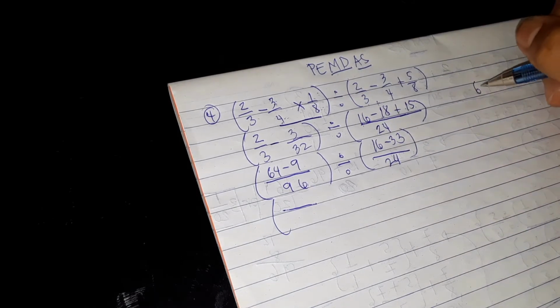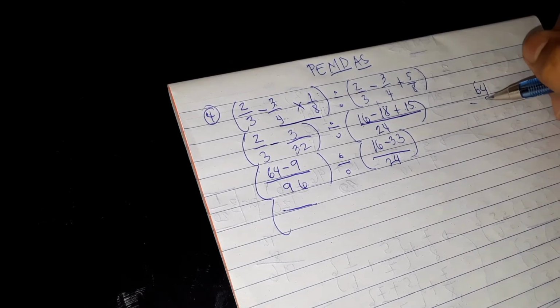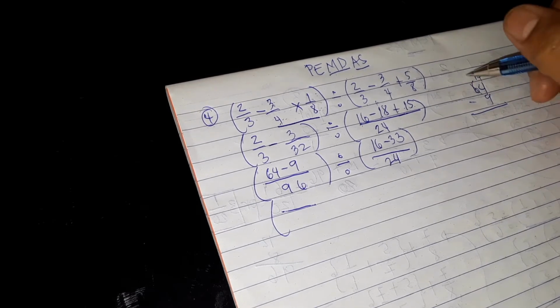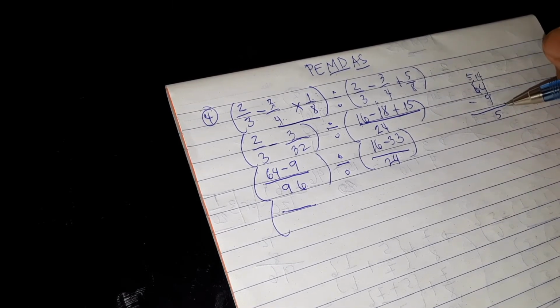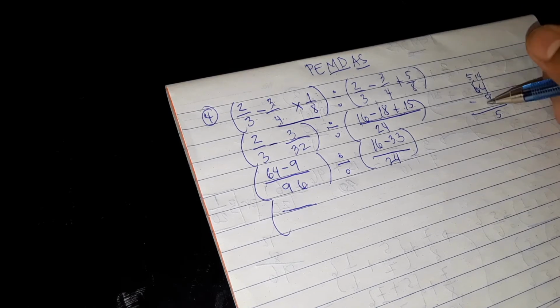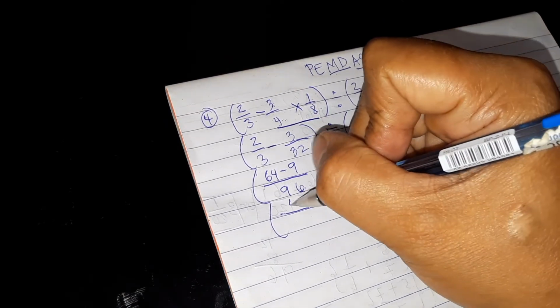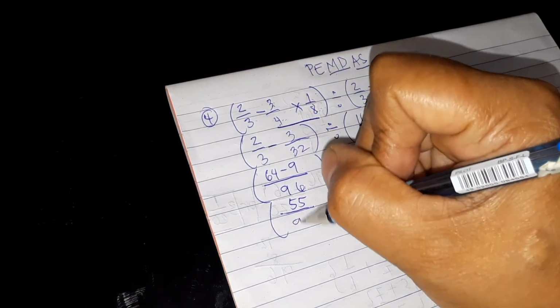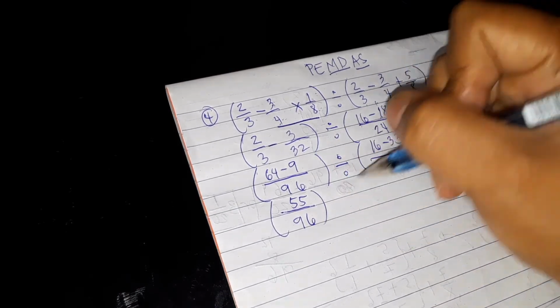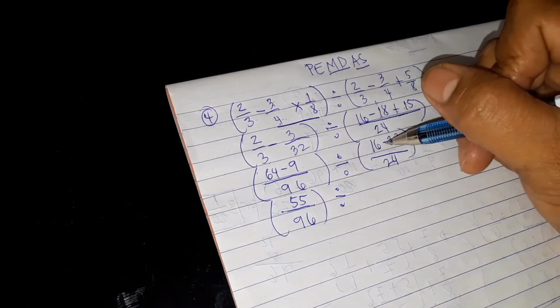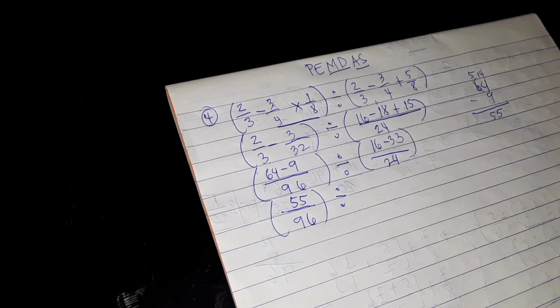Okay, 64 minus 9, so this becomes 14, this becomes 5. So we have 55 all over 96 divided by 16 minus 33.